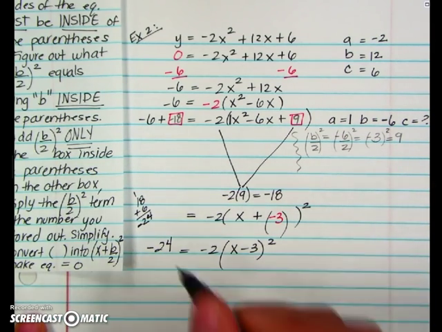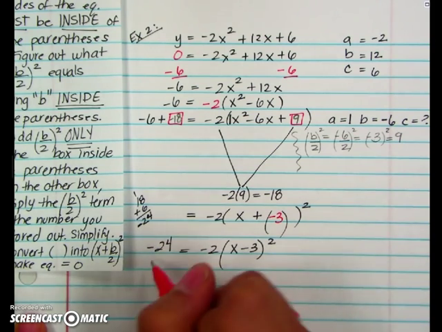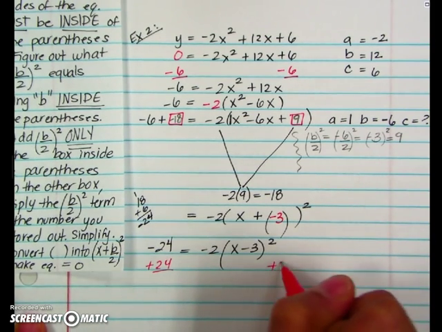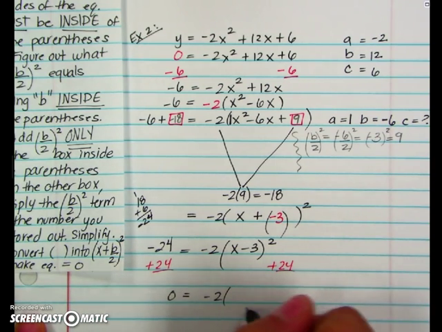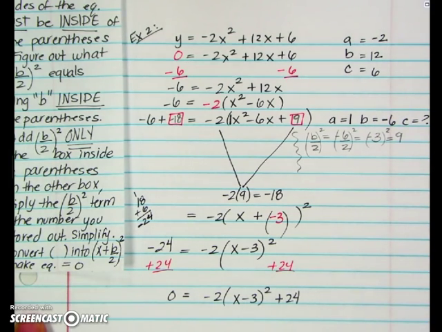My last step is to make the equation equal to 0 by adding 24 to both sides. So my final answer is 0 is equal to -2 x minus 3 squared plus 24.